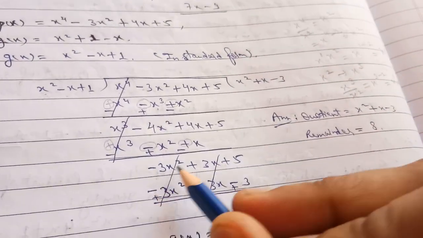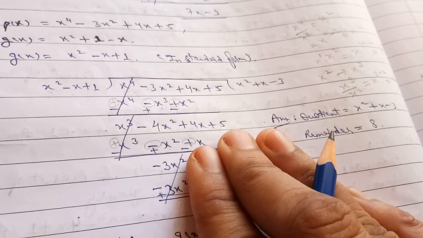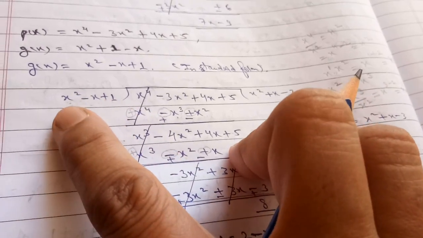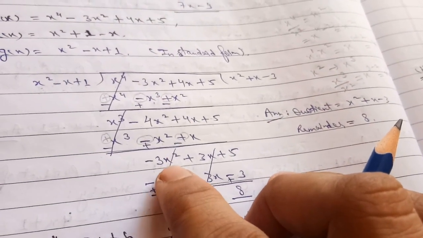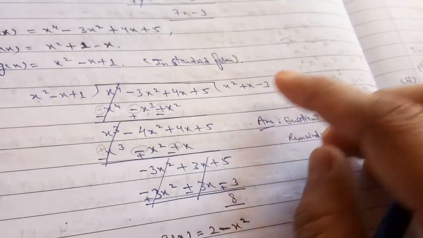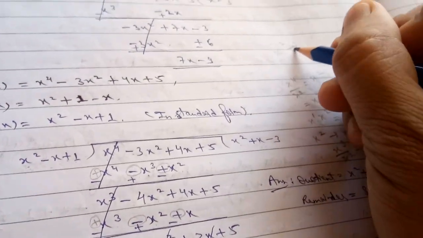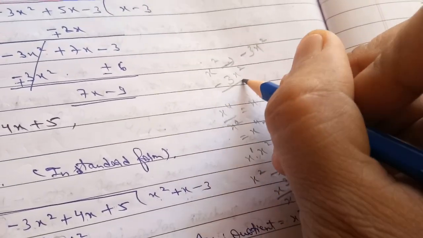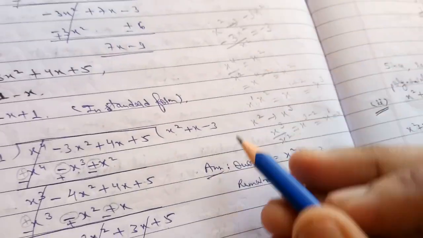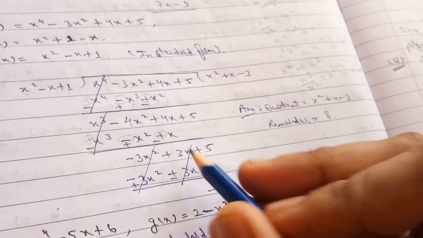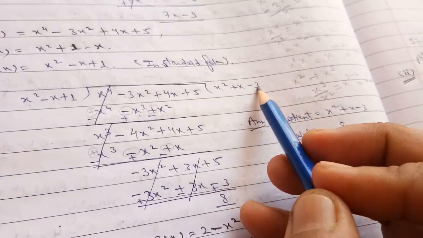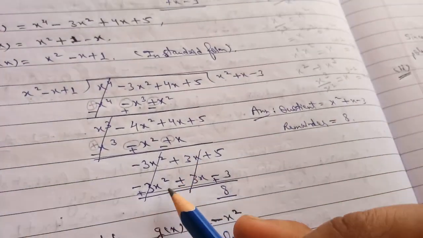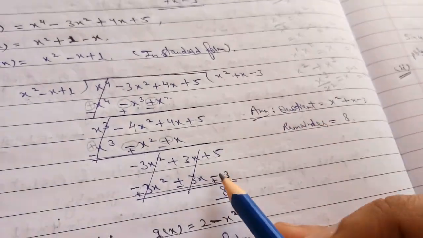Here we have the same thing again. Forget the other things and only see the first element. It is minus 3x square, and we have x square. We want to make x square into minus 3x square, so we have to multiply by minus 3. So minus 3 will come. We multiply this whole polynomial by minus 3: minus 3x square, minus minus plus 3x, minus 3.